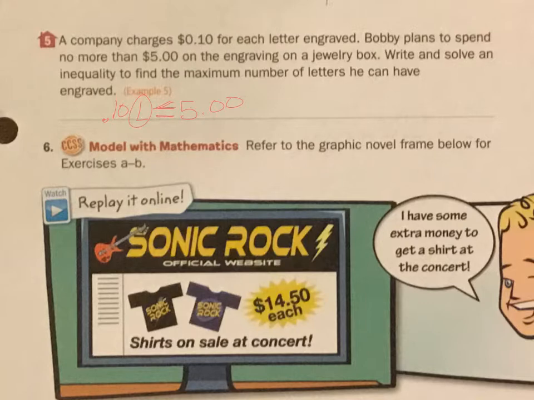So I want to find out how many letters. It's times 0.10, so I'm going to divide this by 0.10 and divide this by 0.10. I'm going to do this one on my calculator. I'm going to do 5 divided by 0.10, and I get 50. So I can get 50 letters. Letters equal, nope, not equal. It's not an equality, it's an inequality. So letters less than or equal to 50.